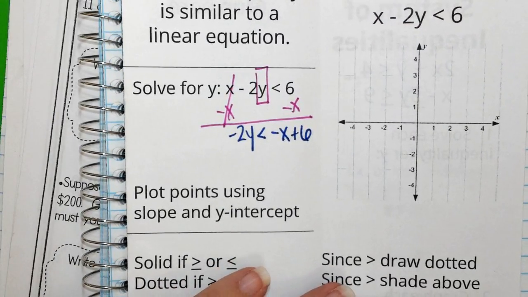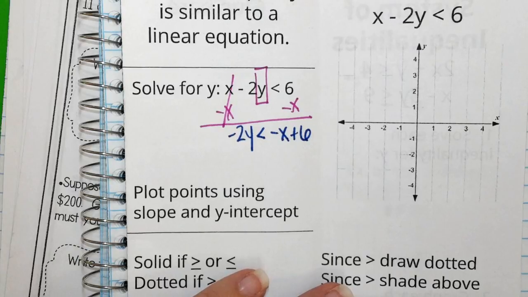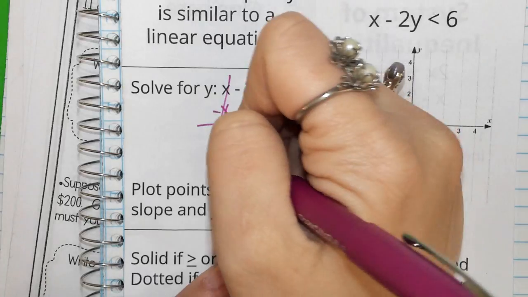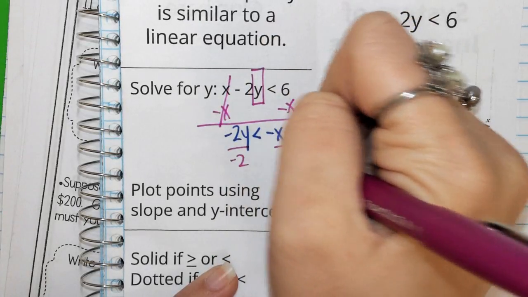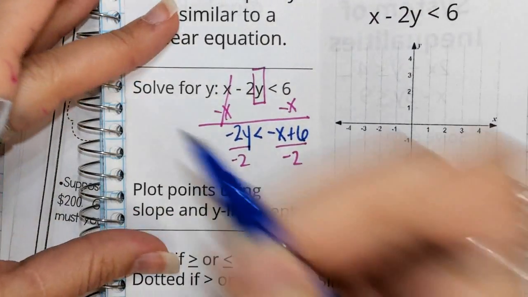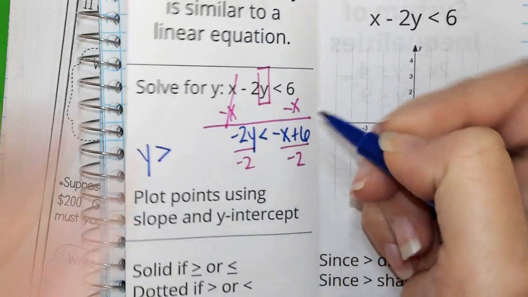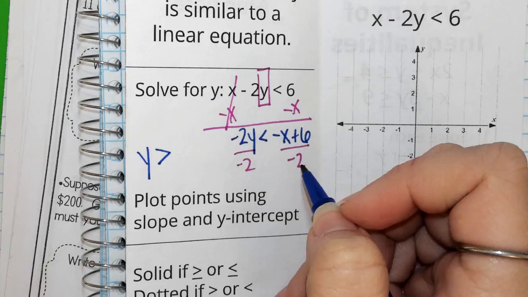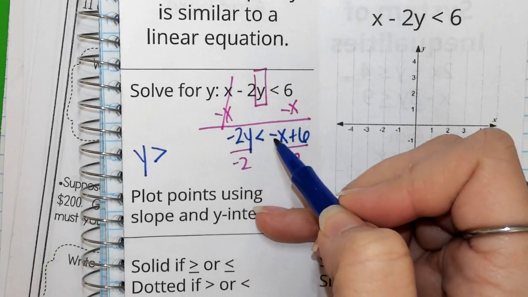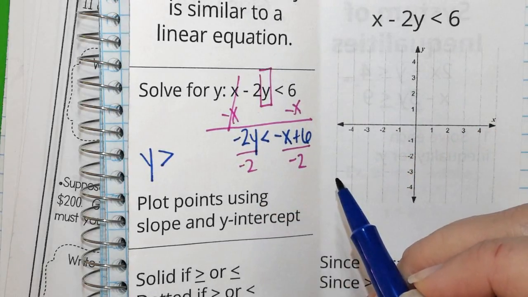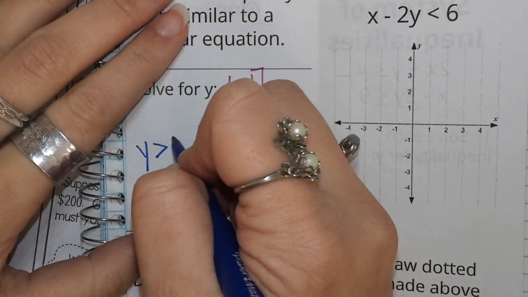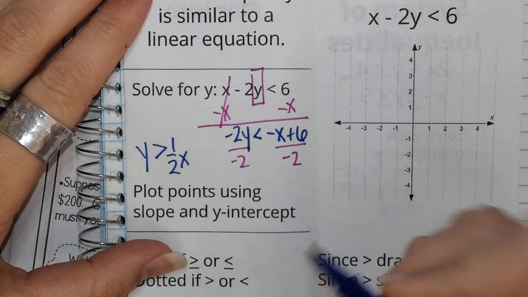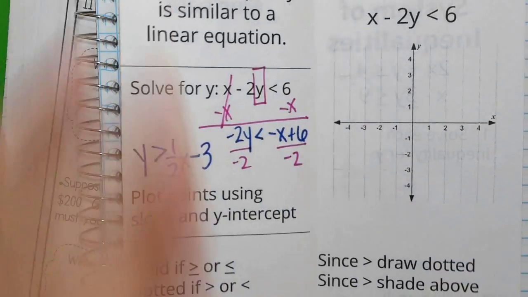And then divide by what? Negative 2. And what happens when we divide by a negative? Good. Now, do I divide all of the things by negative 2 or one of the things? All of the things. So what is negative 1 divided by negative 2? 1/2. And what is positive 6 divided by negative 2?